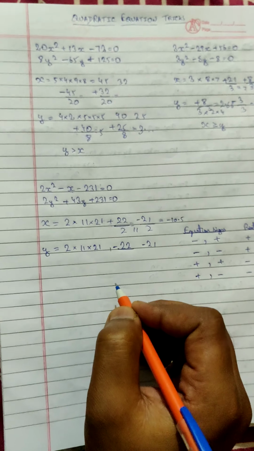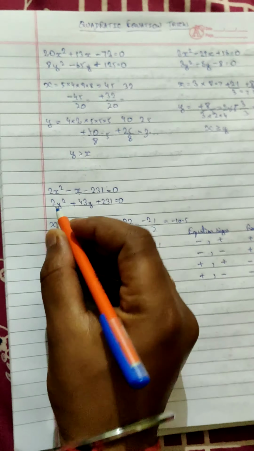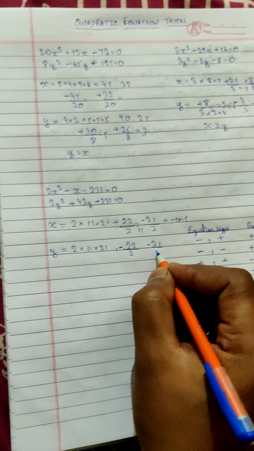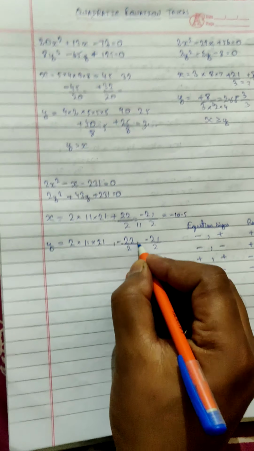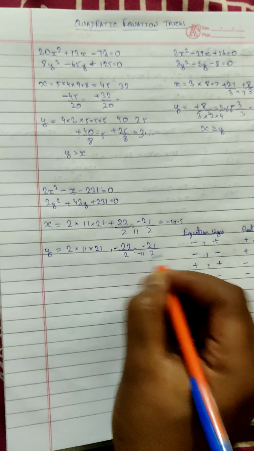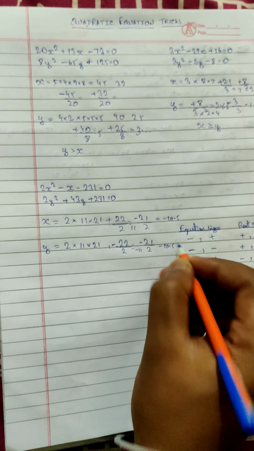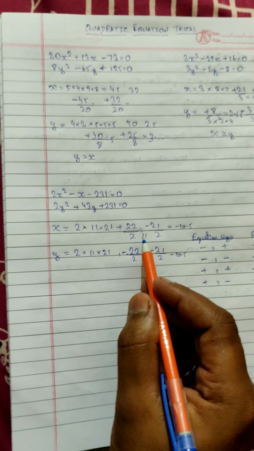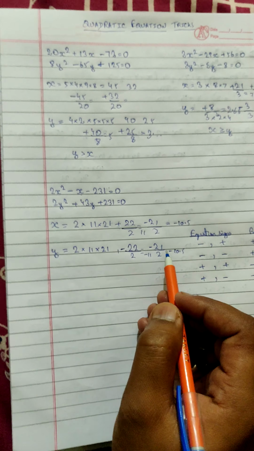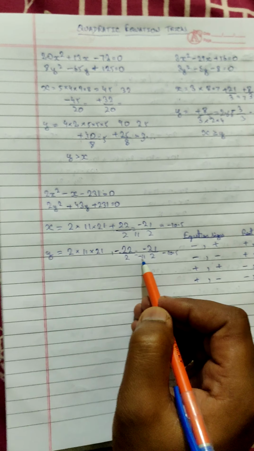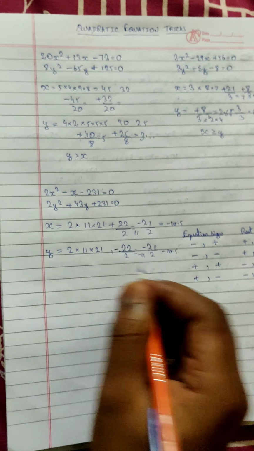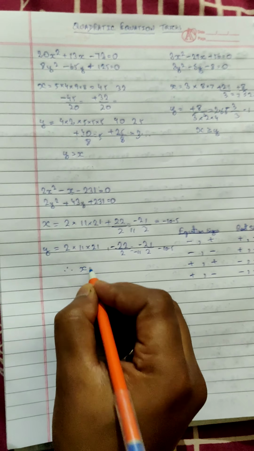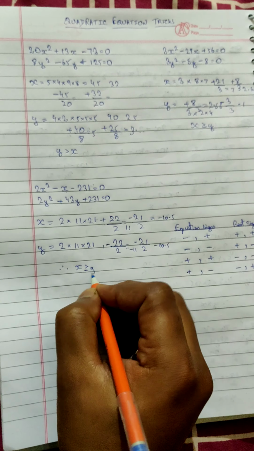Just divide it by the coefficient of y, that is 2 and 2. It comes out to minus 11 and it comes out to minus 10.5. So now comparing these two equations, we see that here 11 is bigger than both of these numbers, and minus 10.5 is bigger than minus 11 and equal to minus 10.5. Therefore our answer will be x is greater than or equal to y.